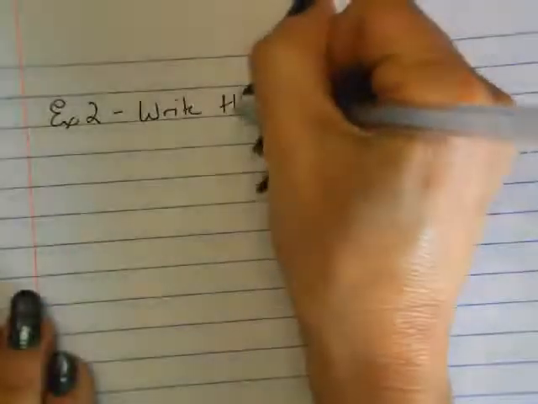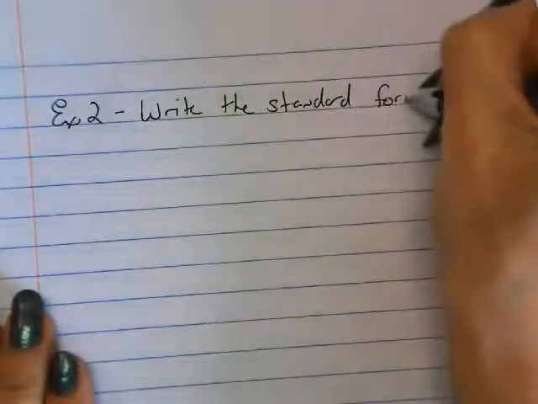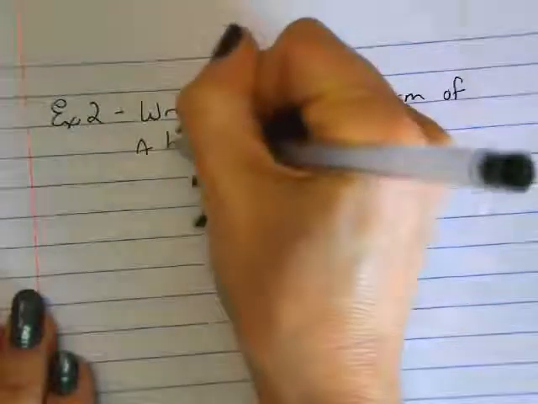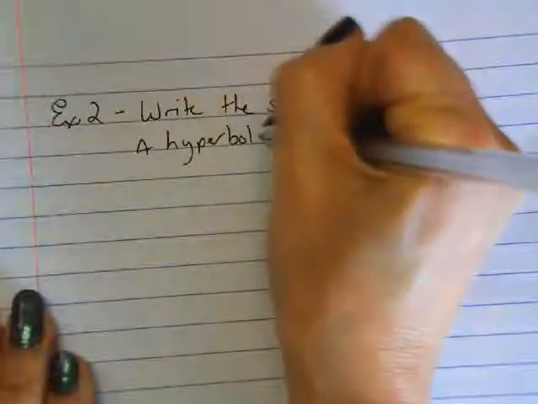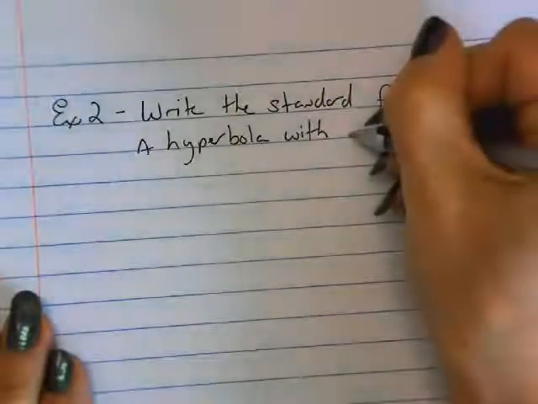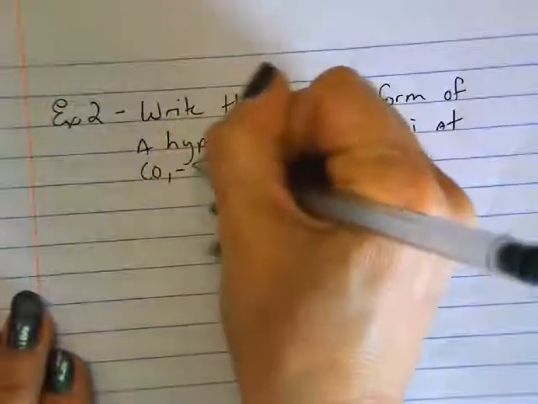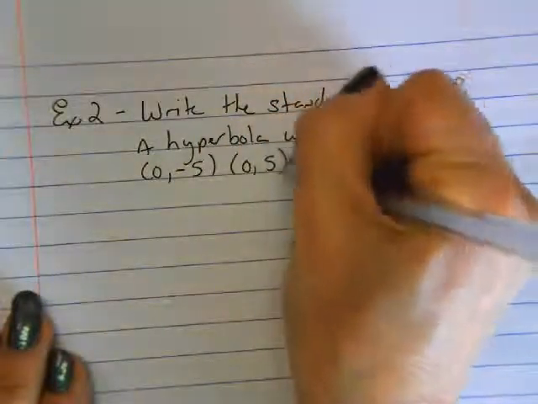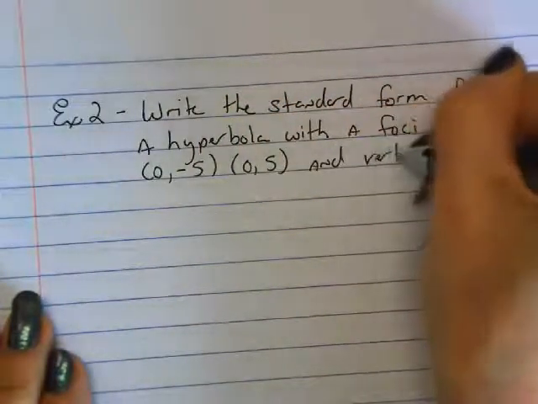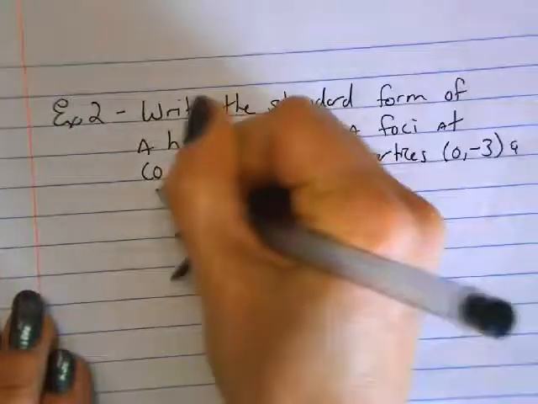So example 2, write the standard form of a hyperbola with foci at (0, -5) and (0, 5), and vertices (0, -3) and (0, 3).